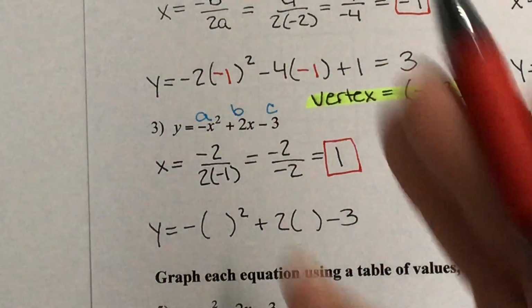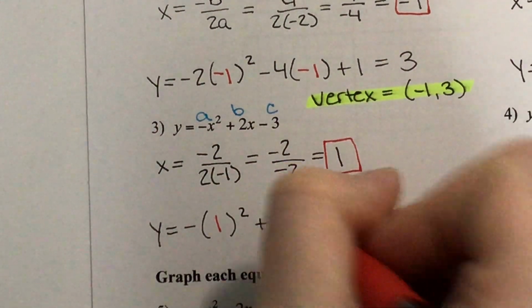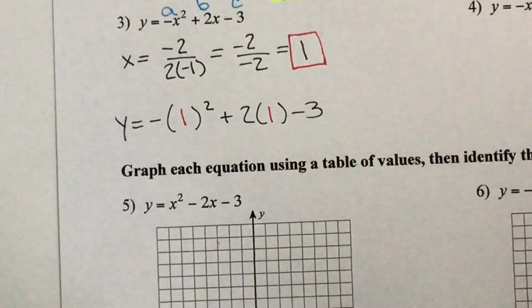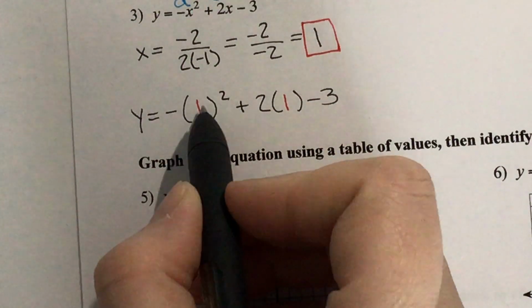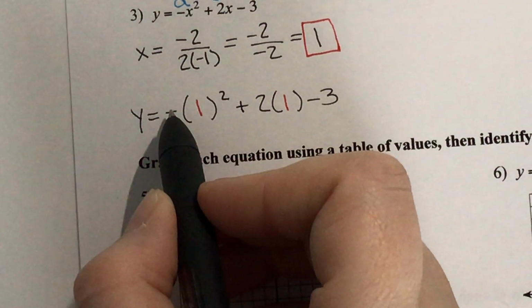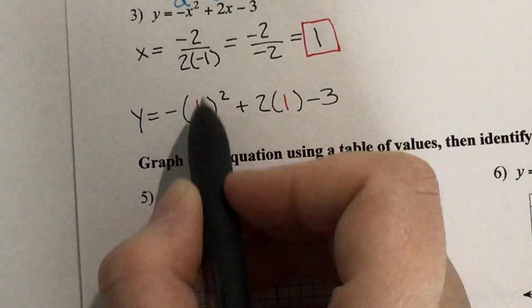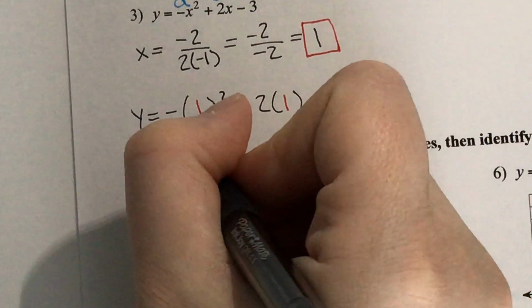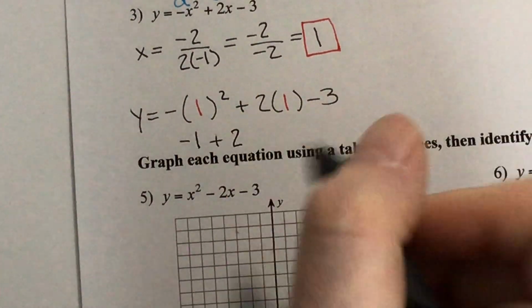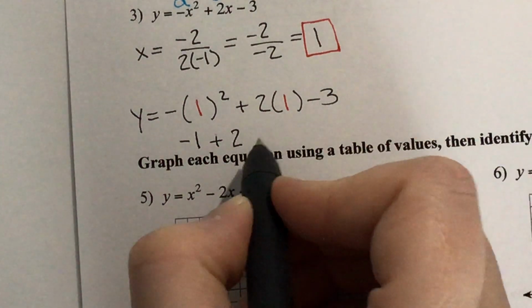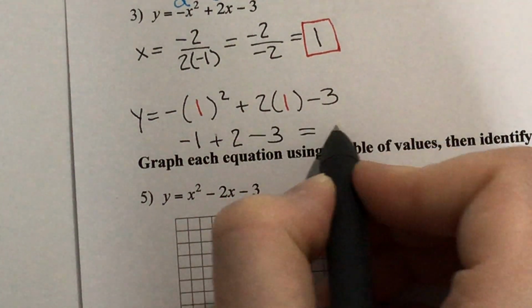All right, so I've shown you how to put this in the calculator. I'm not going to use the calculator this time. I'm going to show you how you can use your brain to do this. So 1 squared would be +1, and then you apply the negative out in front. So this will be -1. 2 times 1 is 2, so +2. Now we're at 1. Minus 3. 1 minus 3, -2.